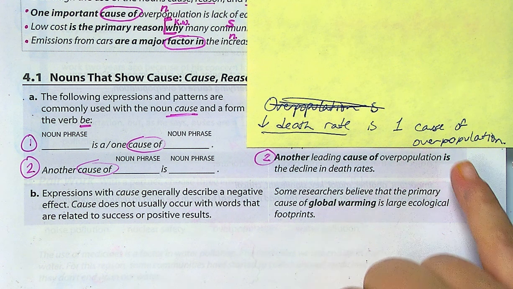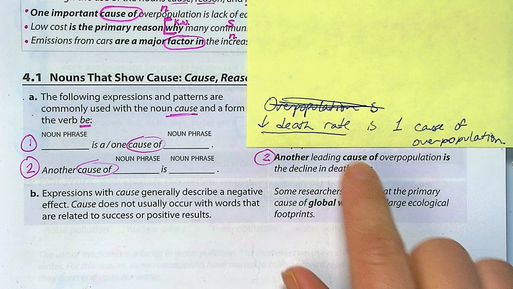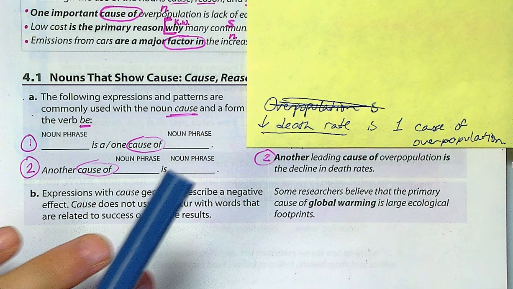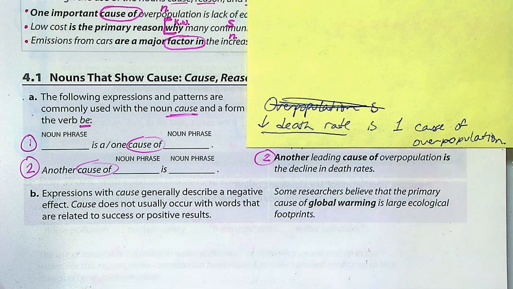And we want to make sure that we keep this cause of overpopulation together, cause of overpopulation, because that's the topic that we're talking about, and then this is our reason, declining death rate. Again, these two sentences say the same thing, but they just use a different style of grammar.